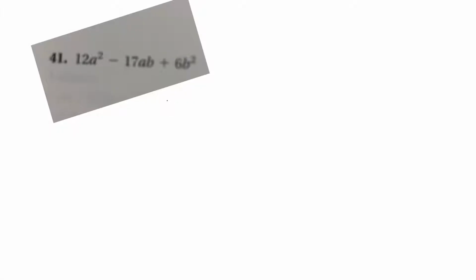Right, here's another nice question, number 41 in section 4.5, whatever, that asks you to factor this. So the question says, factor this. Now, it comes with a number in front of the a squared, so I know I'm going to have to use either the guess and check or the AC method.